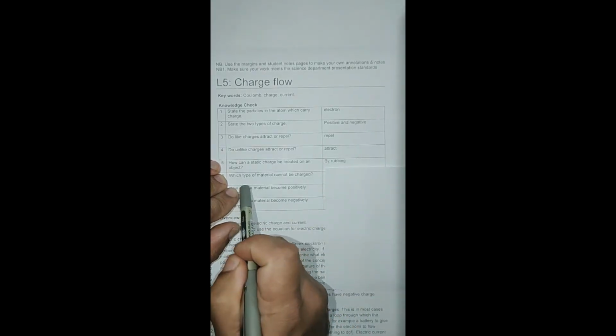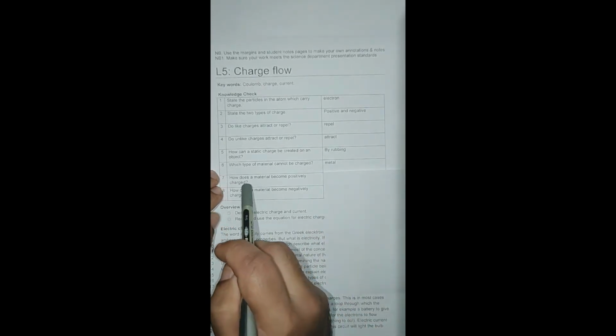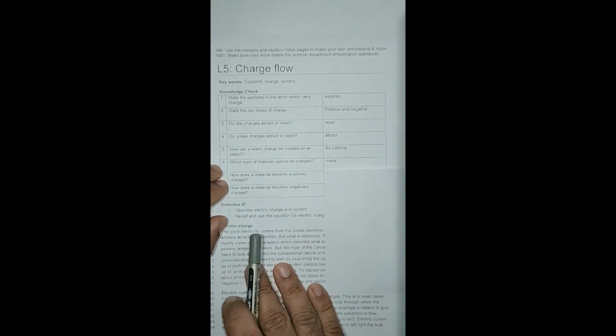How can a static charge be created on an object? By rubbing. Which type of material cannot be charged? Metal. How does a material become positively charged? Loses electrons. How does a material become negatively charged? Gains electrons.